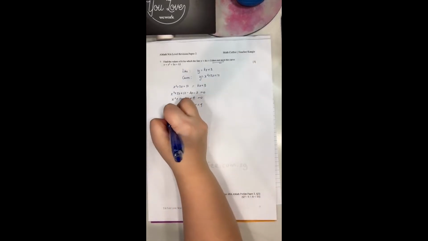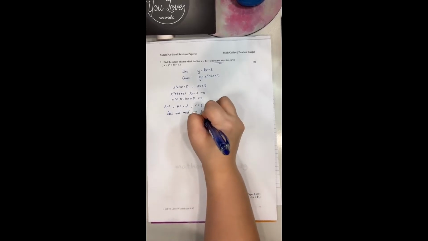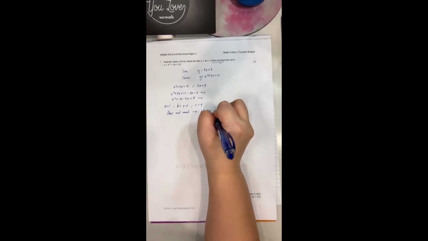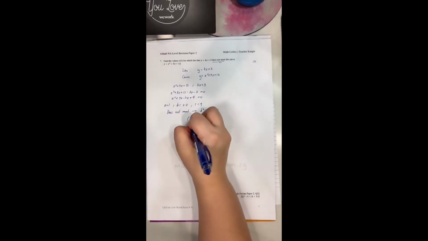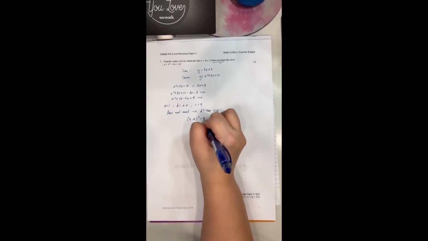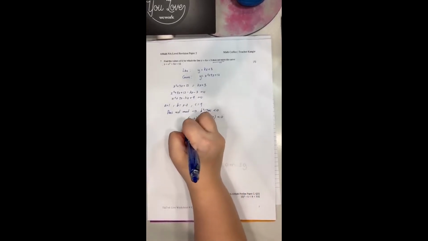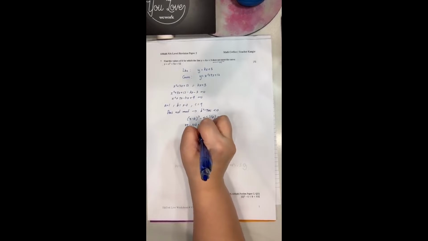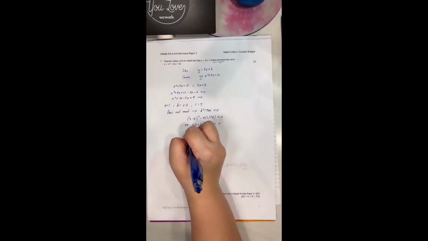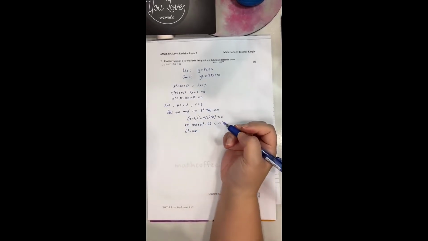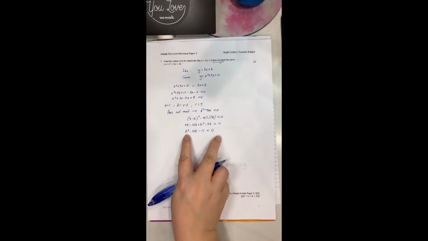So because they tell me that it does not meet, I will expect that my discriminant is less than 0. Yes. So B square minus 4AC less than 0. So open this up. So I have 25 minus 10k plus k square minus 36 less than 0. So we have k square minus 10k minus 11 less than 0.